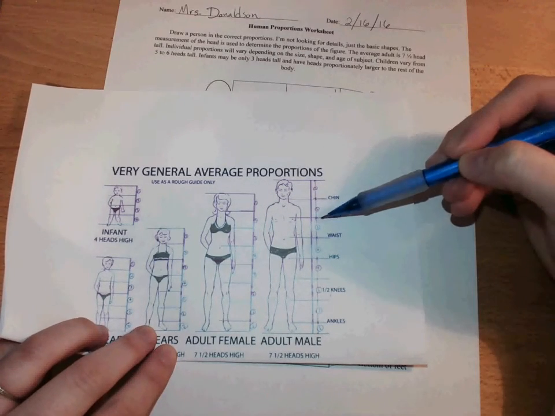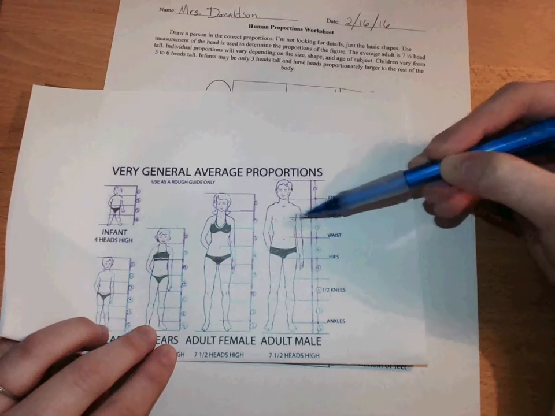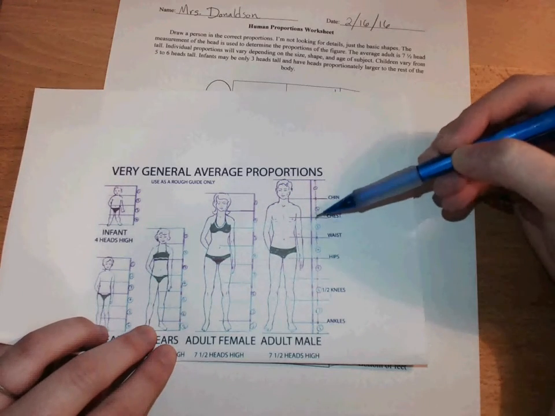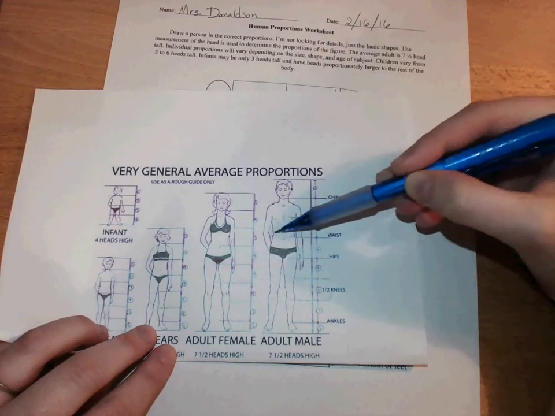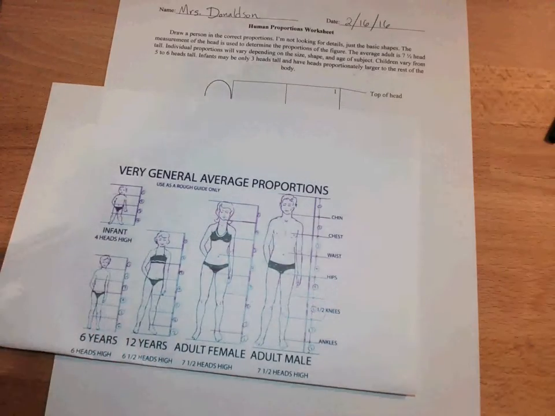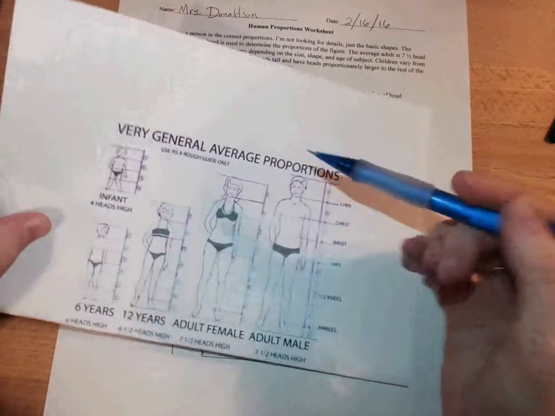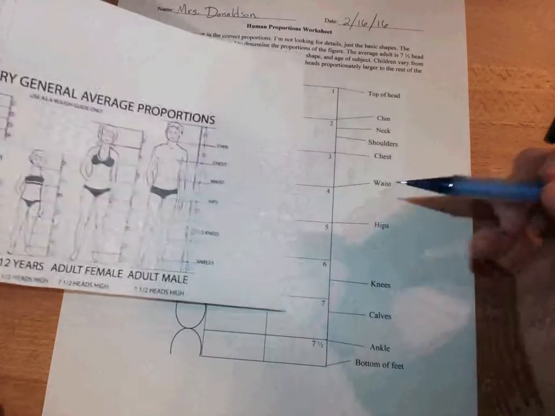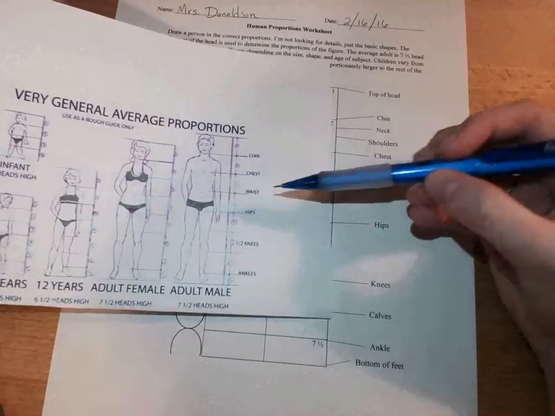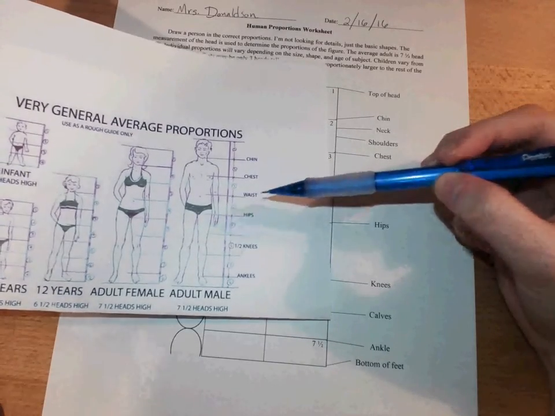And then that second head length is the chest. The third head length is the waist area, that smaller part of your waist there. And then the next one, the fifth one, is the hips.